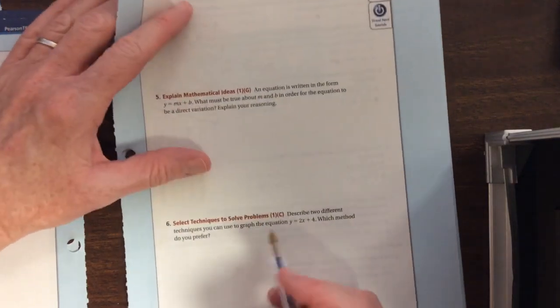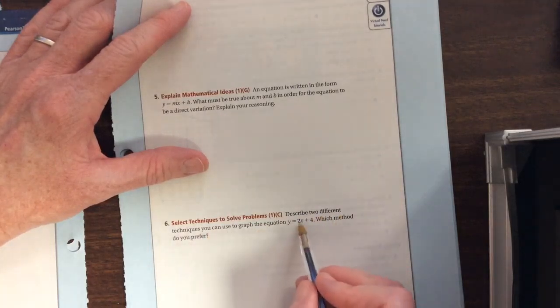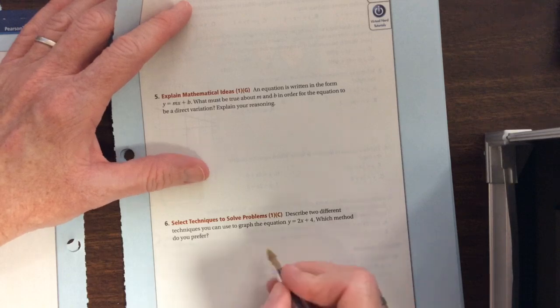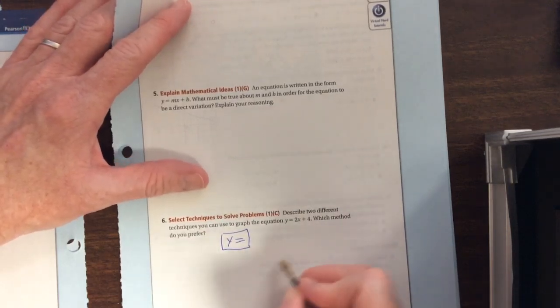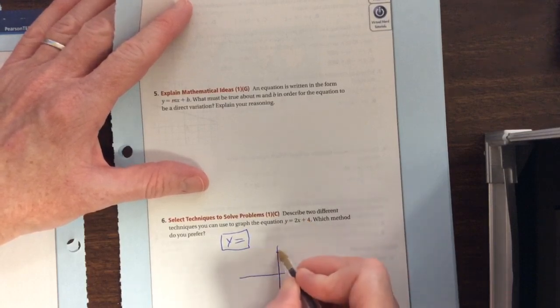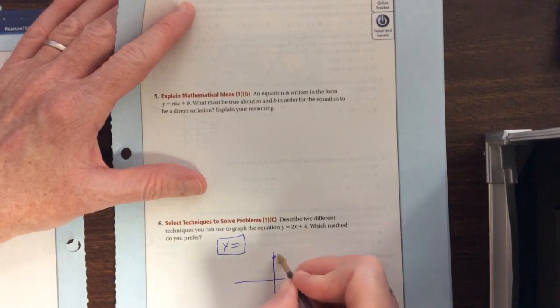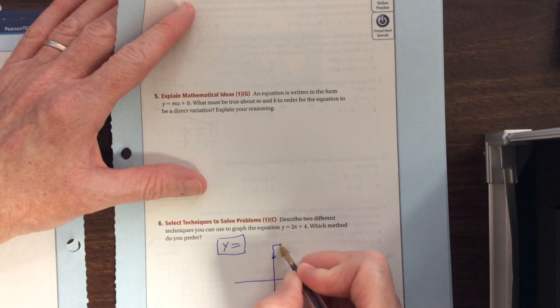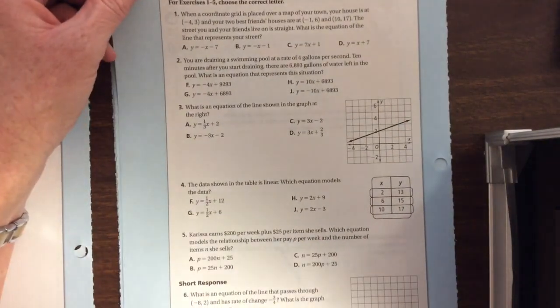Okay, let's look here. Describe 2 different techniques you can use to graph the equation y equals 2x plus 4. You could put y equals on the calculator, or by hand you can put a point at the y-intercept and go up 2 over 1, up 2 over 1. And that is it. Your assignment is on the back.